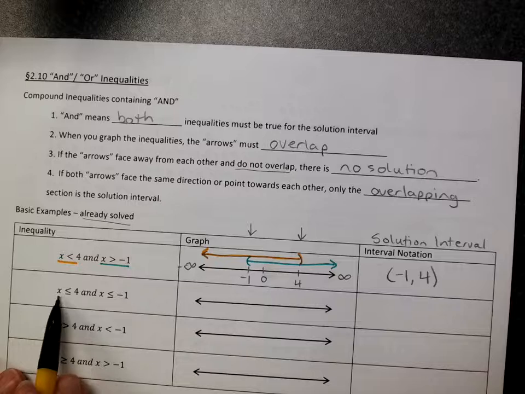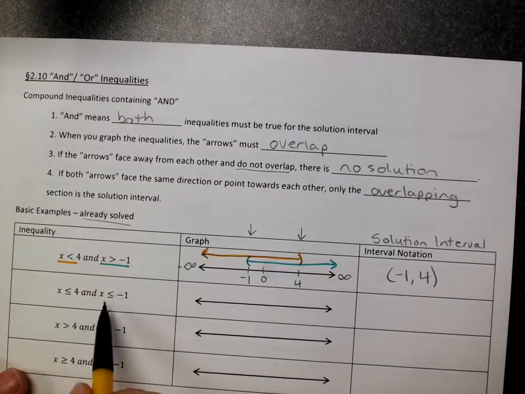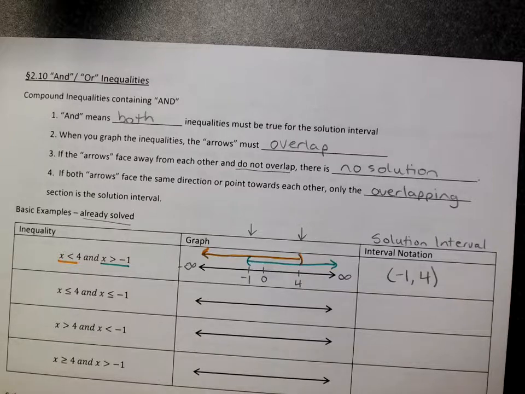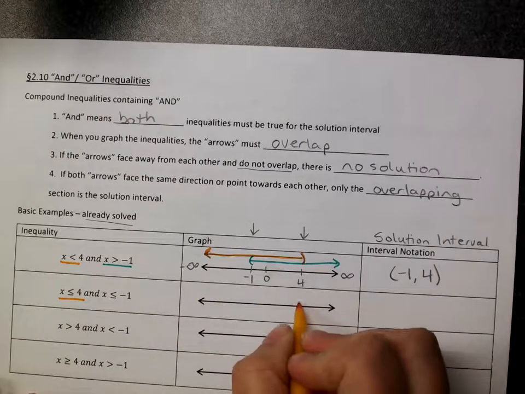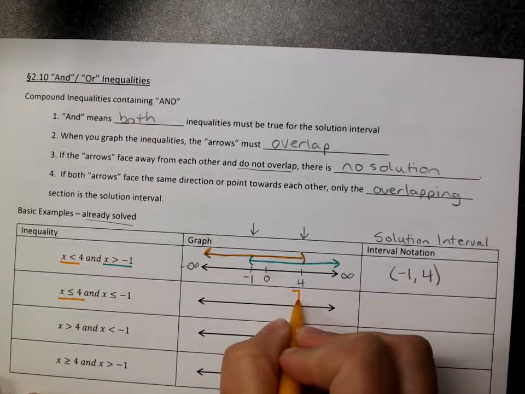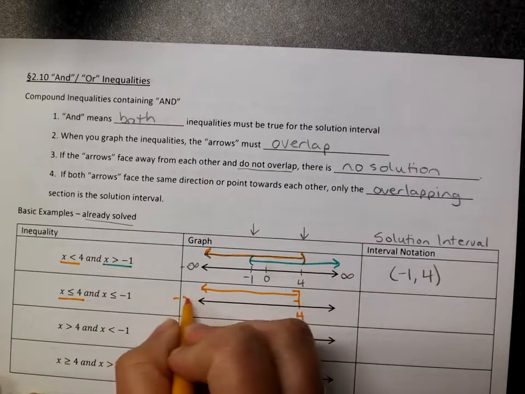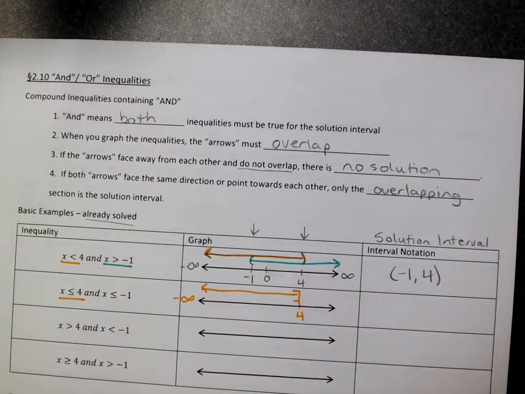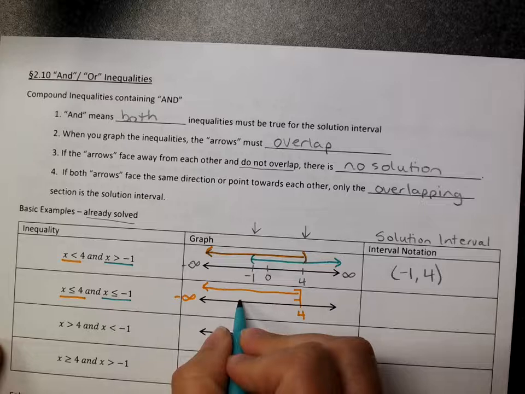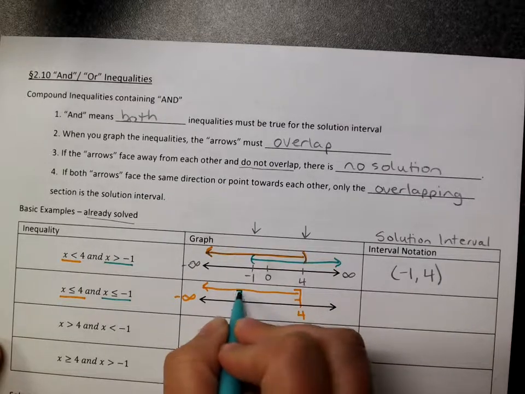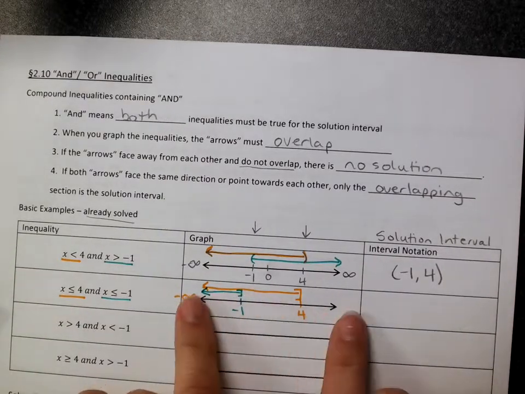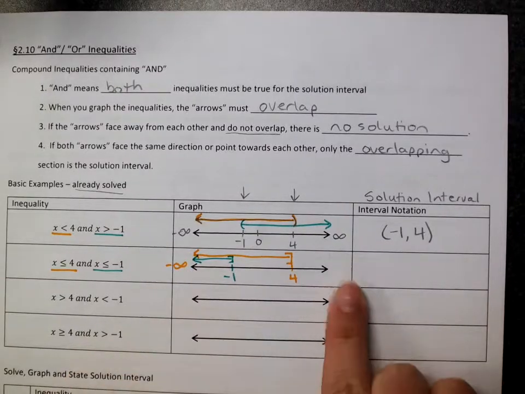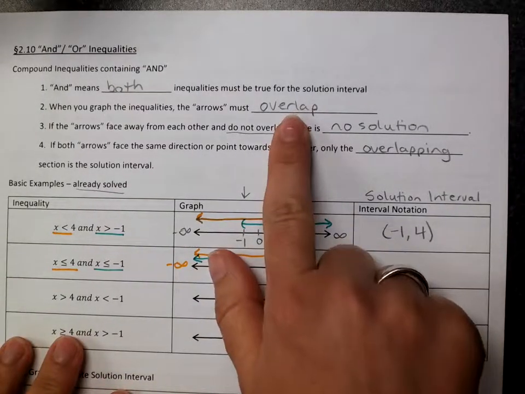Let's look at the second one. It says x is less than or equal to 4 and less than or equal to -1. Again, you might want a couple different colors here. x is less than or equal to 4. Here's 4 again, less than or equal to is a bracket going this way towards -infinity. And it says, and x is less than or equal to -1. So here's -1, again a bracket in the less than direction. You want to draw your arrows all the way across the given number line so you can really see it. And again, we're looking for where they overlap, where they're both true.